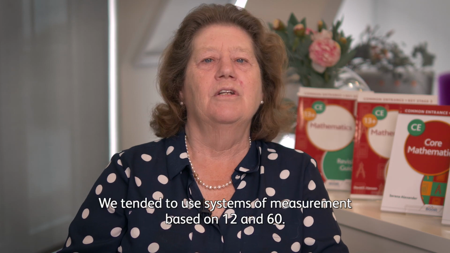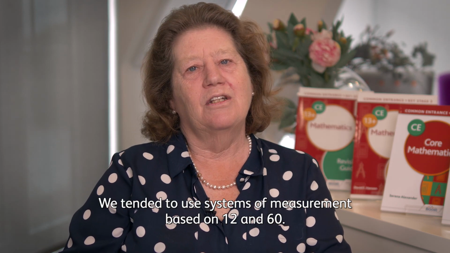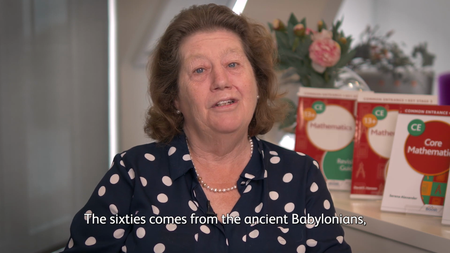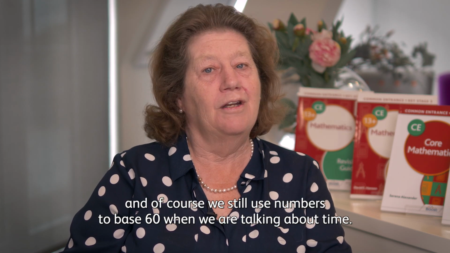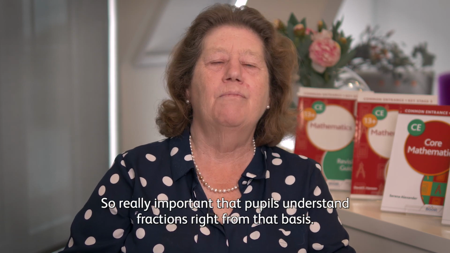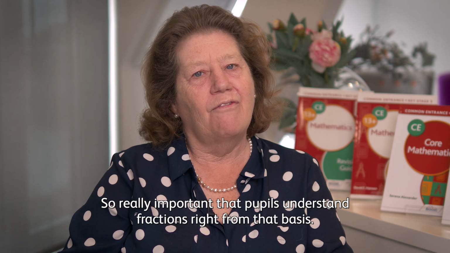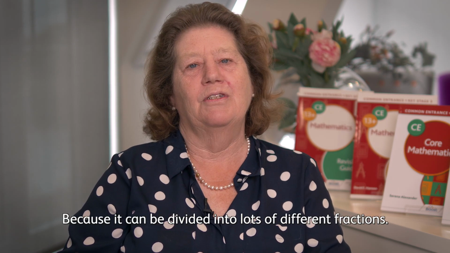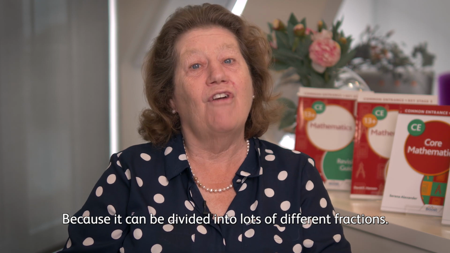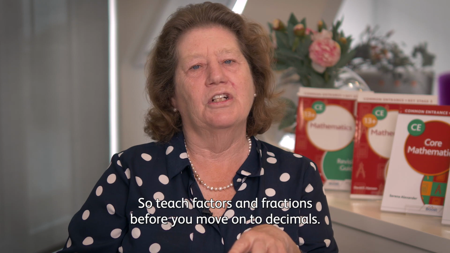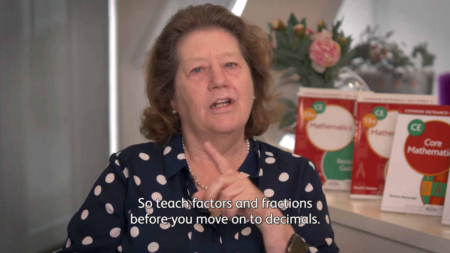We tended to use systems of measurement based on 12 and 60. The 60s come from the ancient Babylonians, and of course we still use numbers to base 60 when we are talking about time. So really important that pupils understand fractions right from that basis. And why do we use 60? Because it's been divided into lots of different fractions. It has lots of factors. So teach factors and fractions before you move on to decimals.